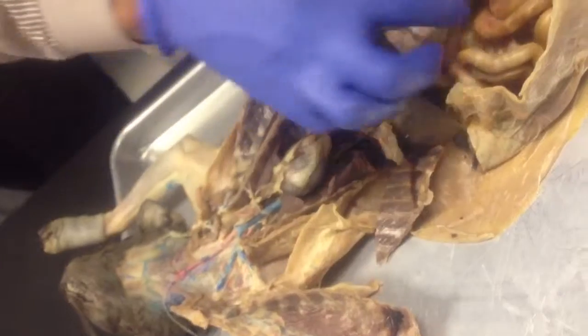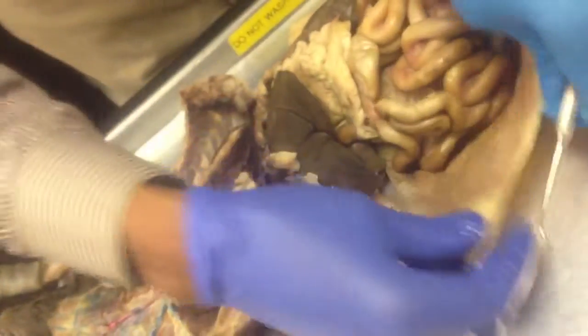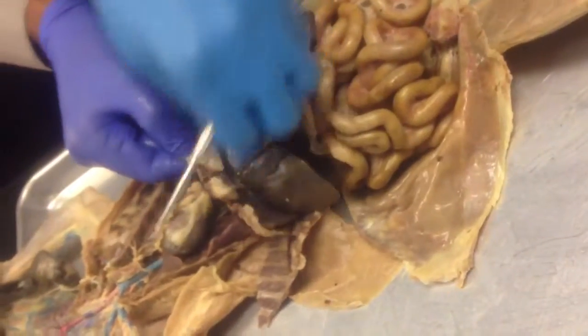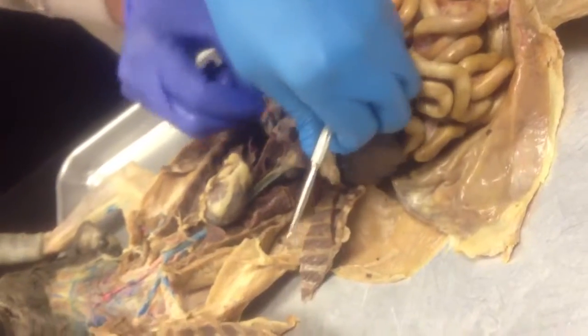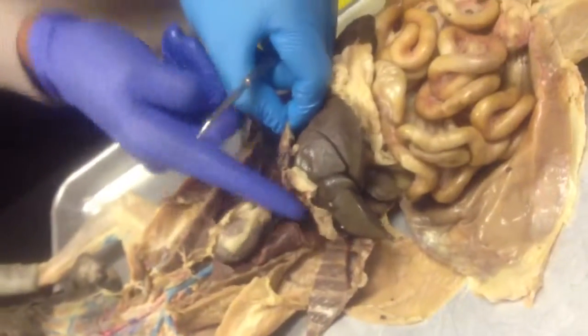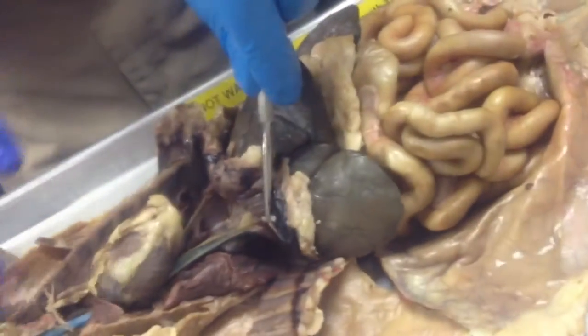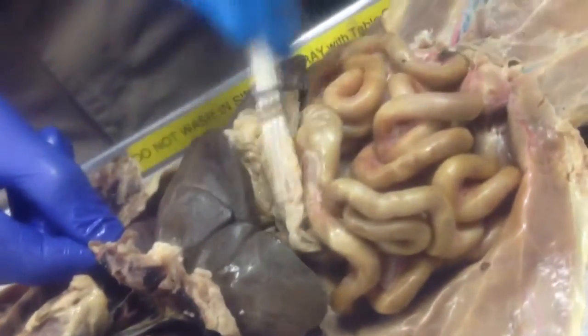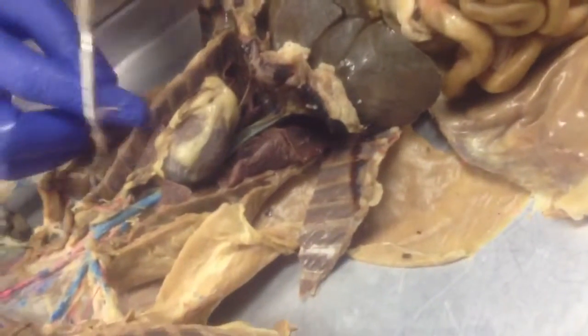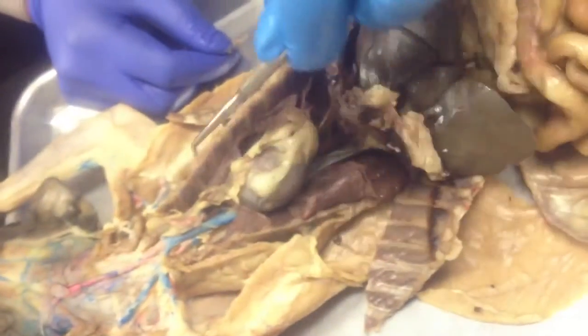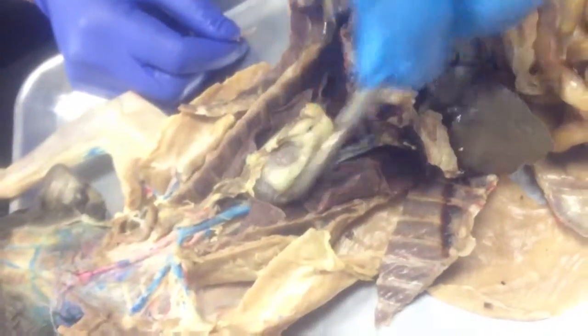So we have open thoracic abdominal cavities, right? Okay, so one thing was obvious, the diaphragm here. Anything above here would be thoracic cavity, anything below diaphragm would be abdominal cavity. In the thoracic cavity, obvious here, in the center we have the heart. Both sides of the heart we have lungs.